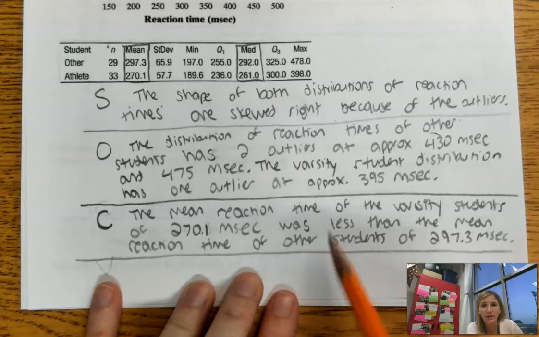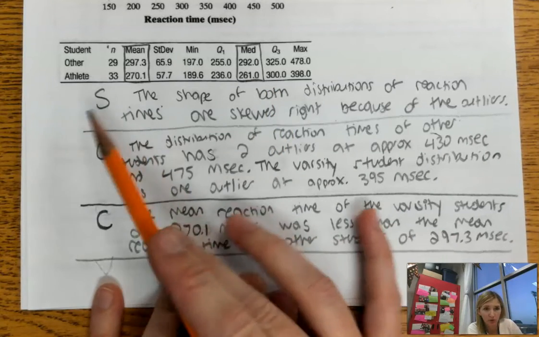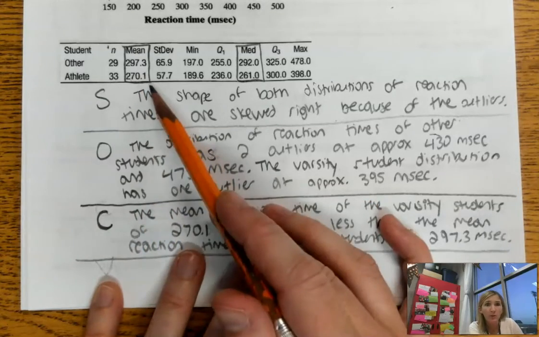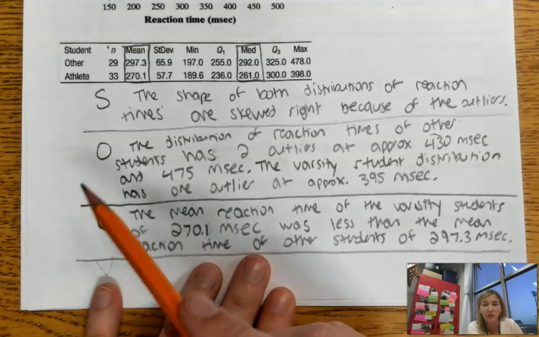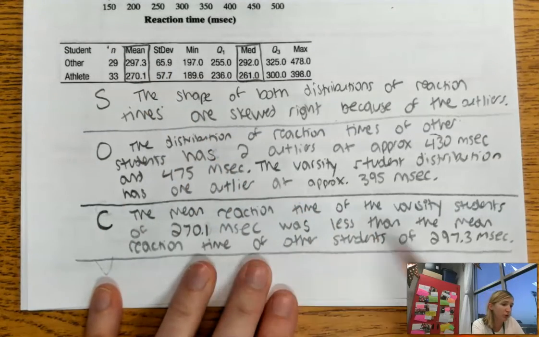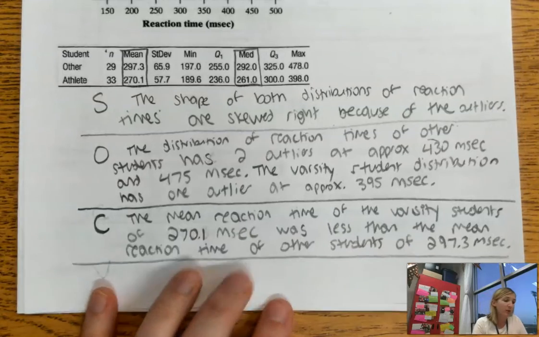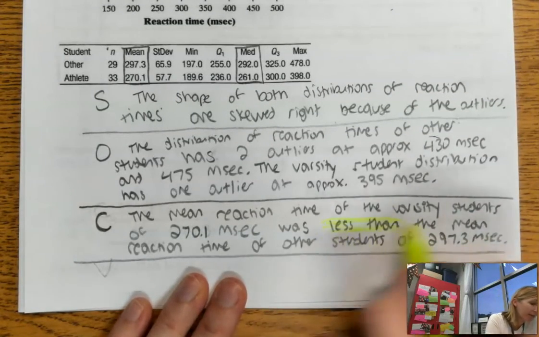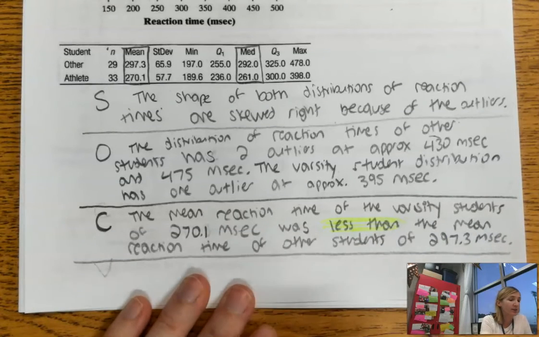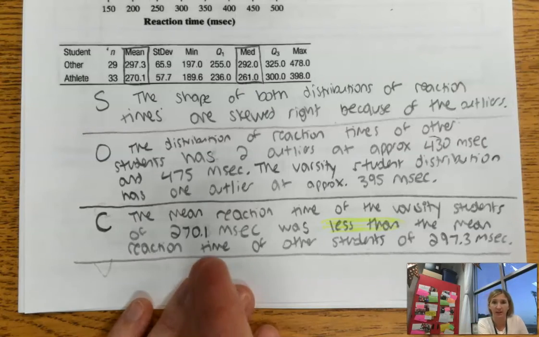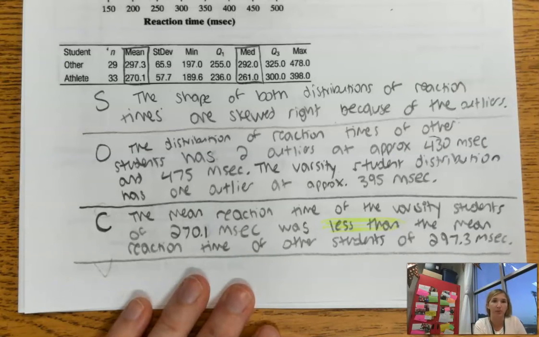I said the mean reaction time of the varsity students, which is this athlete right here, of 270.1 milliseconds, was less than the mean of the reaction time of other students of 297.3 milliseconds. So remember, you mentioned both of the means. You need to put those numbers in there, and we need to use the comparing words. My comparing word in the sentence was less than. I will not get my free response point if I don't actually compare them. So as long as your sentence was a true sentence, like saying that one number is greater than or less than the other number, and you use context, then you are good. You're good on your points.